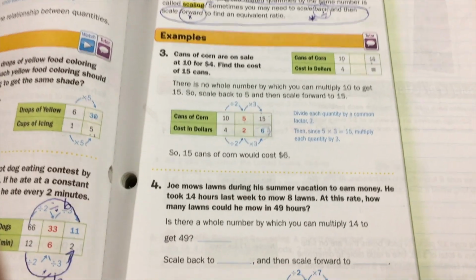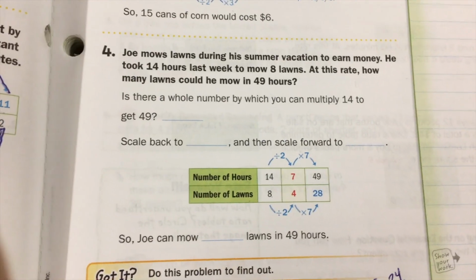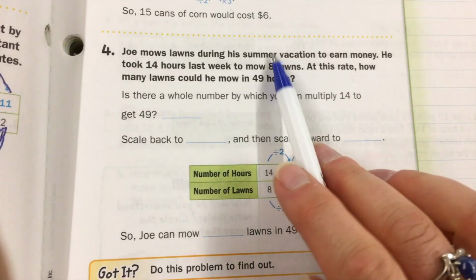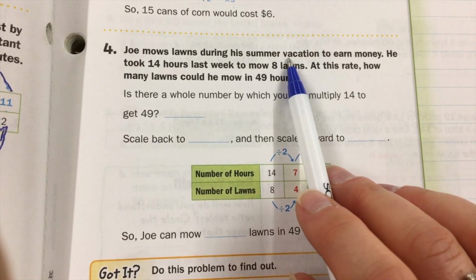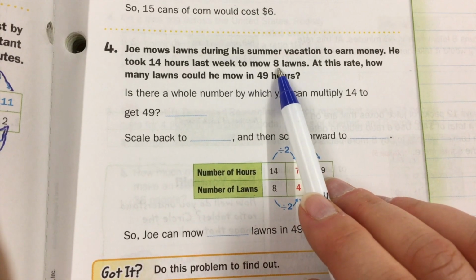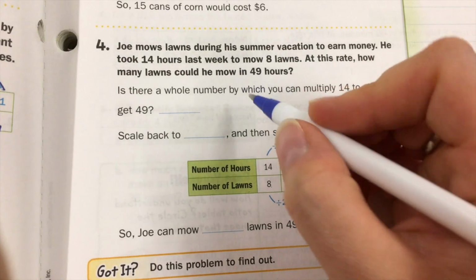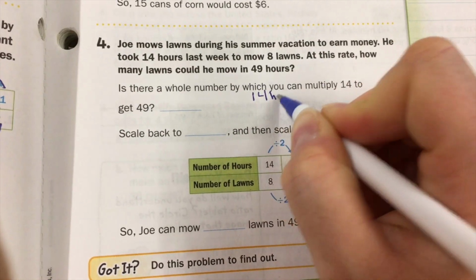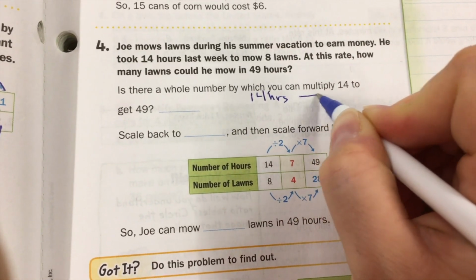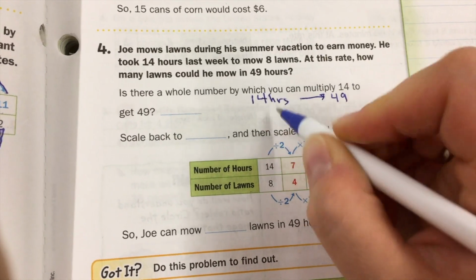Okay, let's take a look at example 4. So going from 3 to 4. All right, example 4 on page 41. Joe mows lawns during his summer vacation to earn money. He took 14 hours last week to mow 8 lawns. At this rate, how many lawns could he mow in 49 hours? So we have 14 hours, and we want to see how many he can mow in 49. Well, here's the problem.